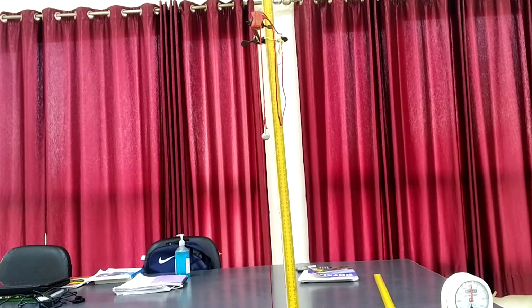Today we'll do one experiment on a simple pendulum, and the objective of this experiment is to find out the time period of oscillation for a simple pendulum. In this we will be changing the length of the string of the simple pendulum, and we will try to find out the time period of oscillation for that particular length of the thread, and then we'll try to establish a relation between the length and the time period of oscillation.